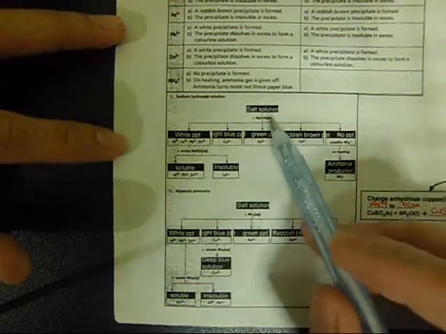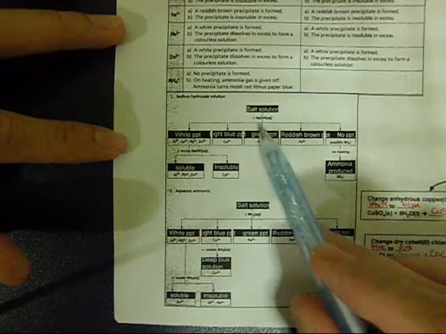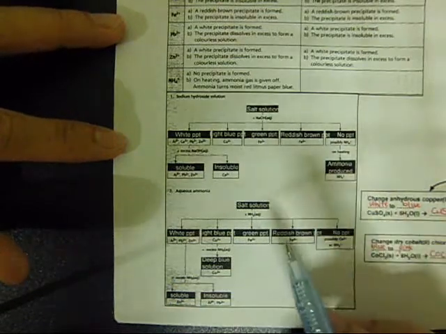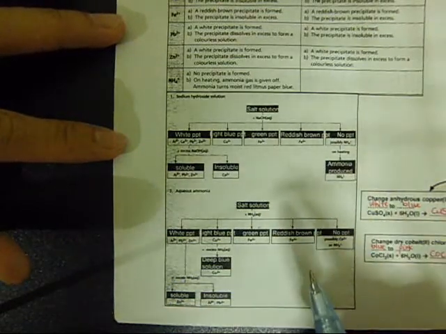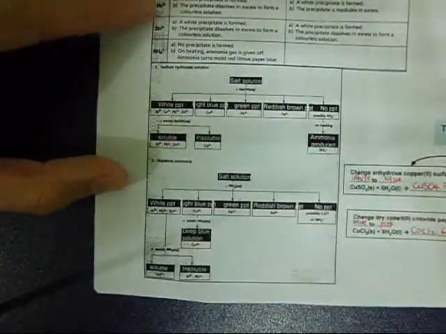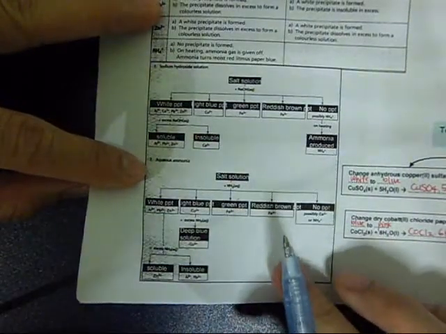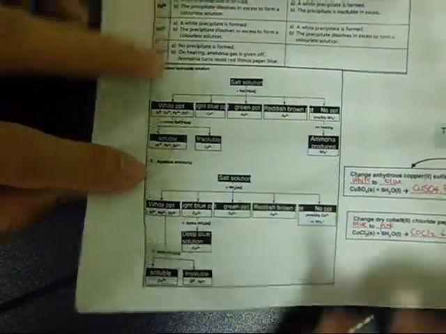Okay, so these are the common reagents, sodium hydroxide as well as aqueous ammonia. These are the common reagents used to test for cations. And this table is extremely important again. This table here is the explanation part. So when you try to memorize, you basically look at this table and memorize it. Okay, so this part is the testing for cations. Cation stands for positive ion.